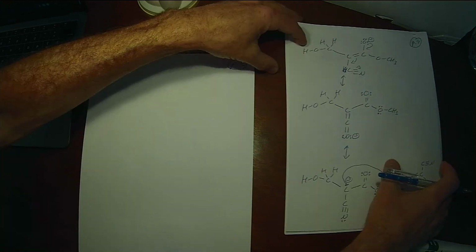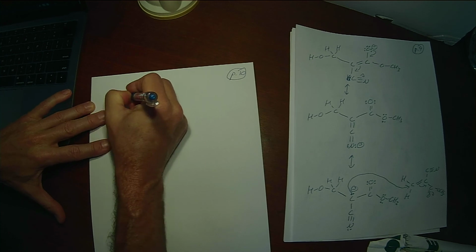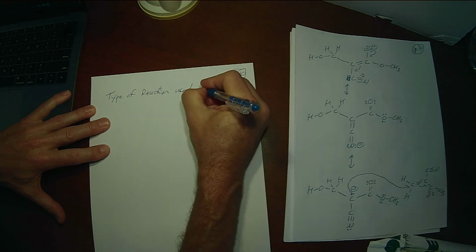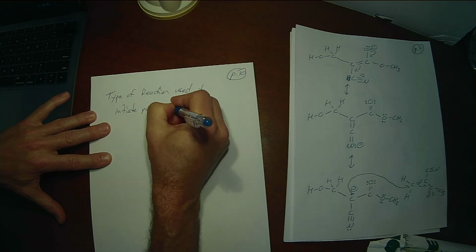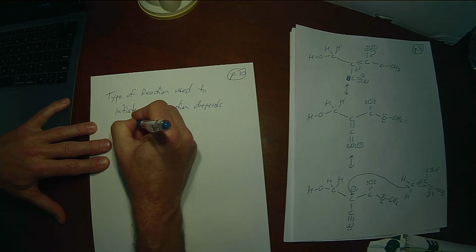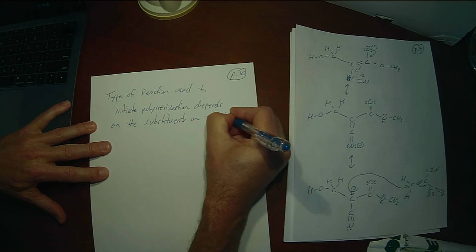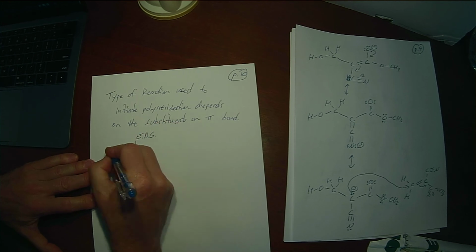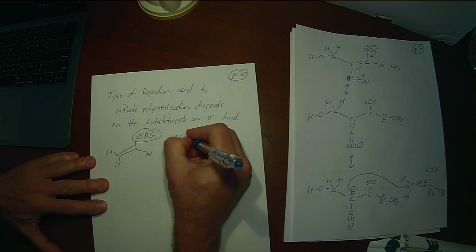So the type of polymerization reaction you use depends on what's attached to the double bond. If we've got a pi bond that has an electron donating group here, right, we're going to use an acid catalyzed polymerization.